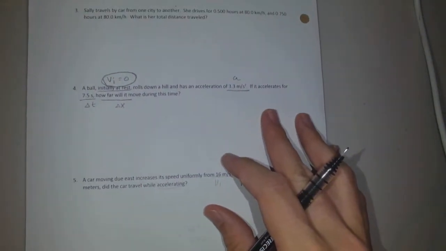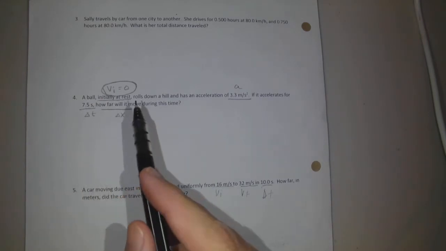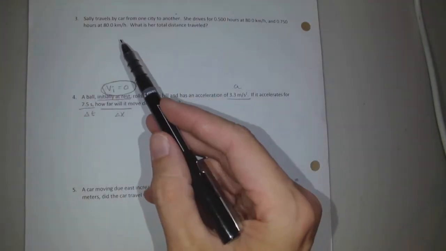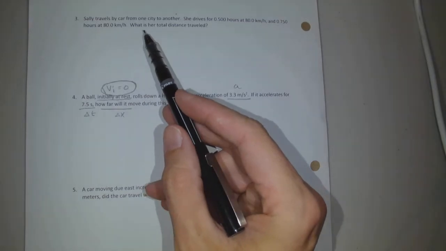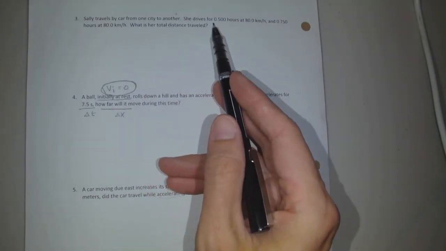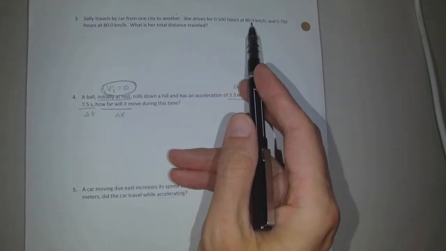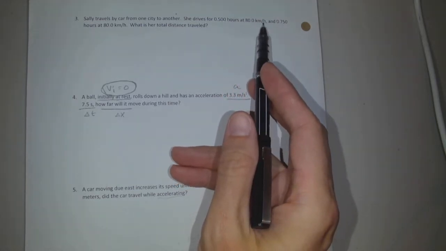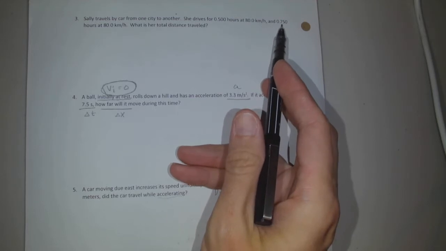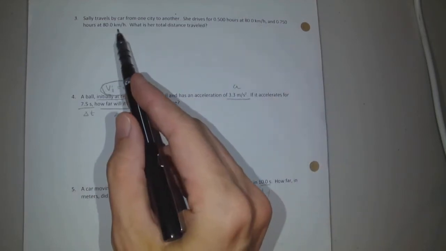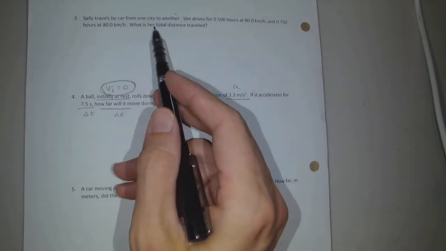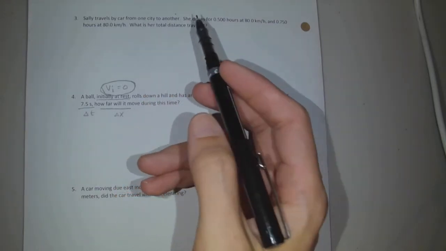Okay, the only thing that I wish I had here was an equation sheet that matches yours. So instead I'll refer to it. Okay, step 1, read the problem and label. Sally travels by car from one city to another. She drives for 0.500 hours at 80.0 kilometers per hour and 0.750 hours at 80.0 kilometers per hour. What is her total distance traveled?